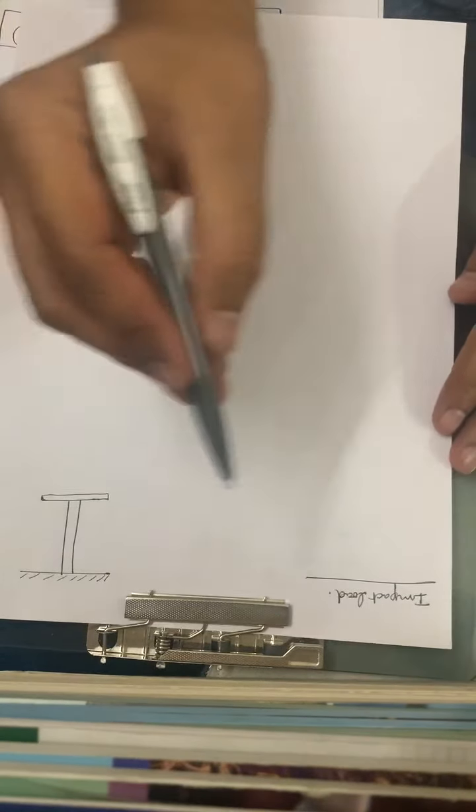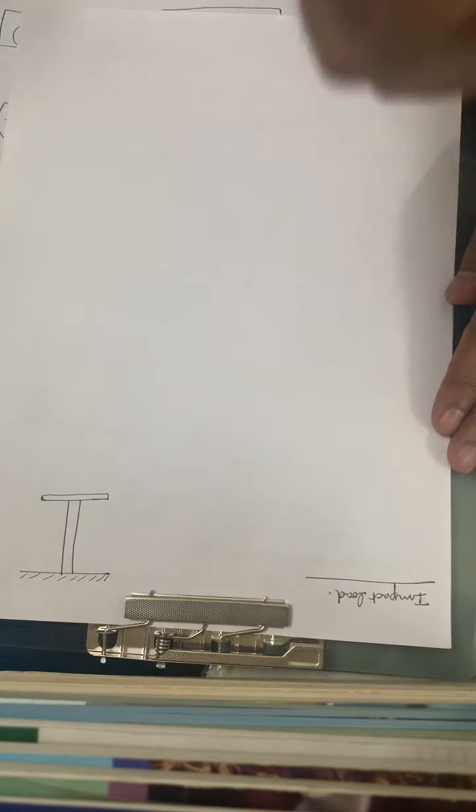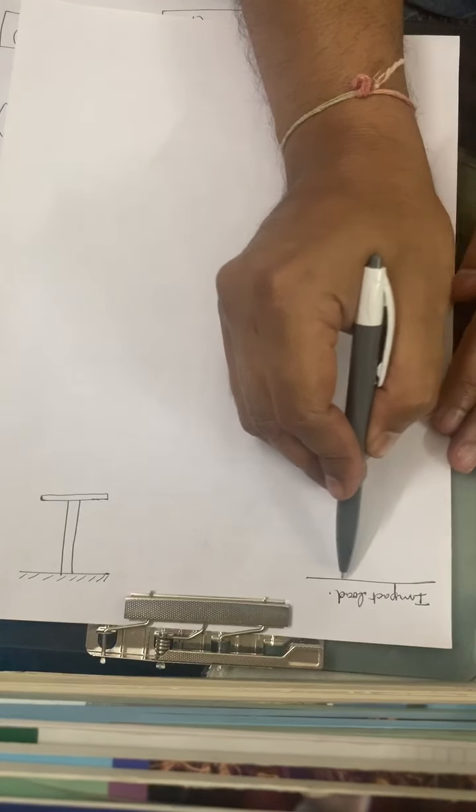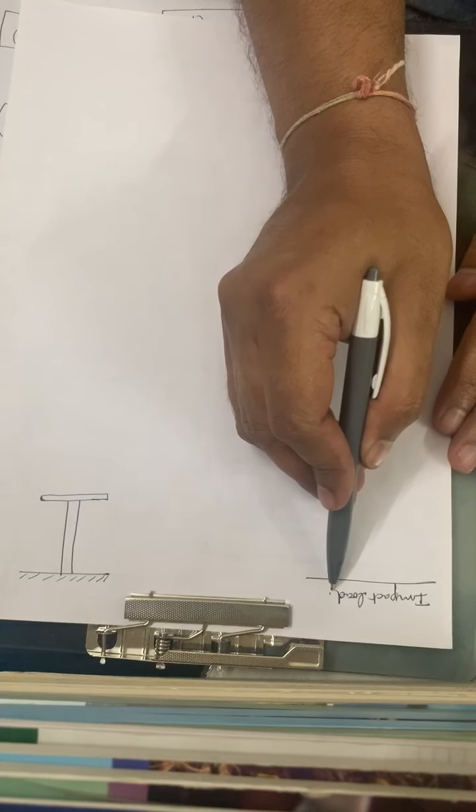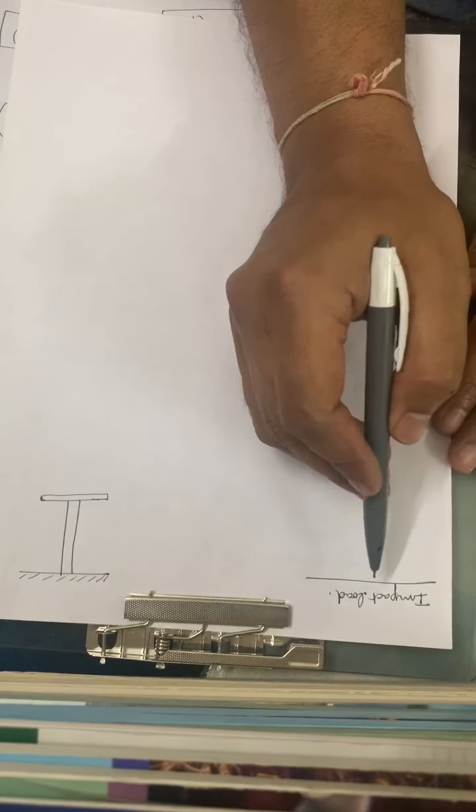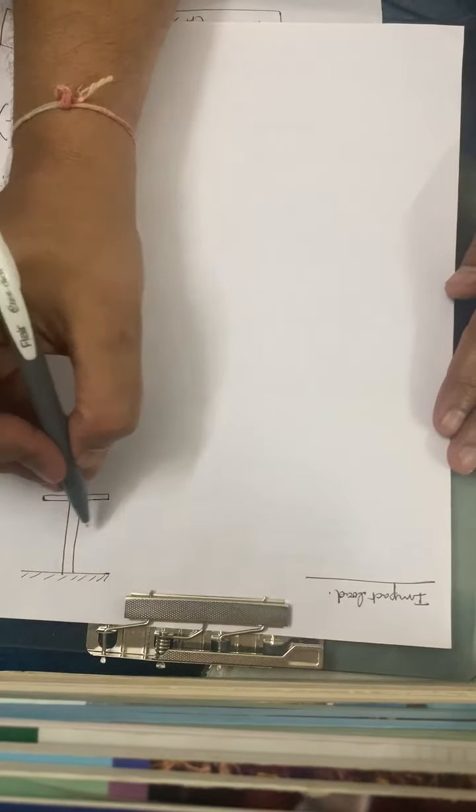Right. This is the last case of this strain energy. In this case we'll study what will be the value of stress that is generated in case of impact load. See what it will be.